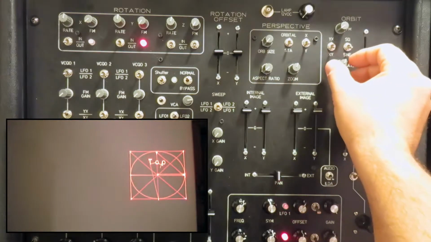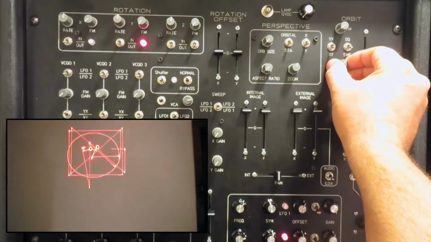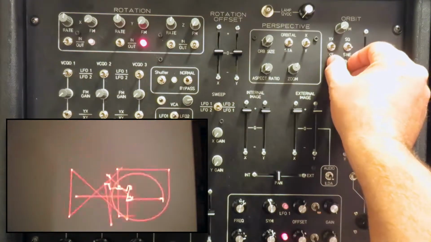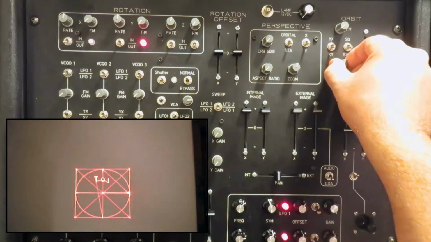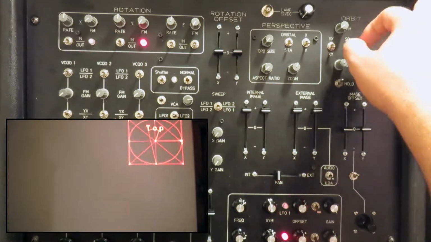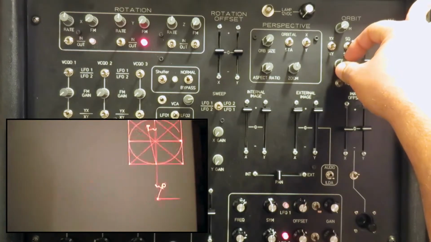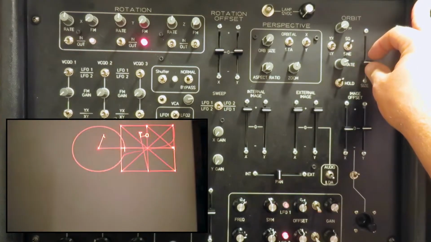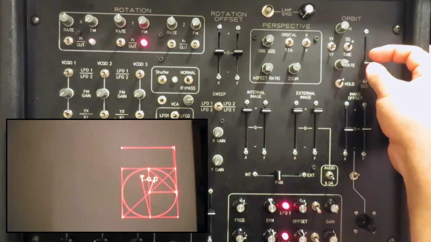Now this, similar to the other rotations, can come back to the center and then go back in the opposite direction, and can go up to a fairly high rate of speed. And this can also be switched to a square wave. And by adjusting the size, different effects can be created.